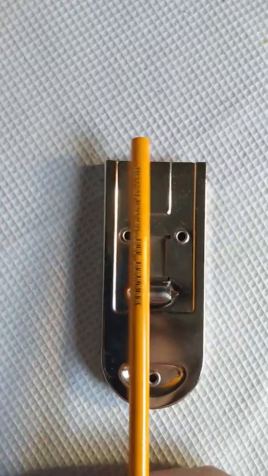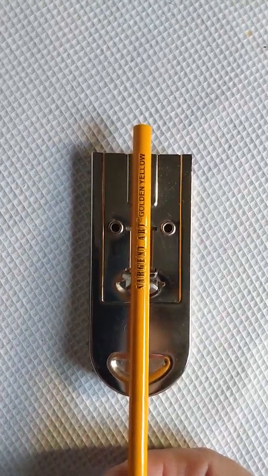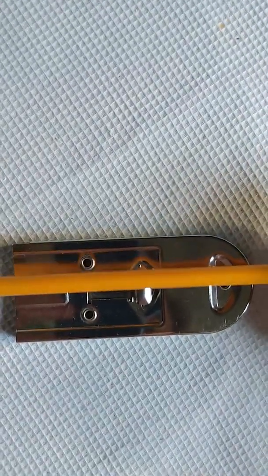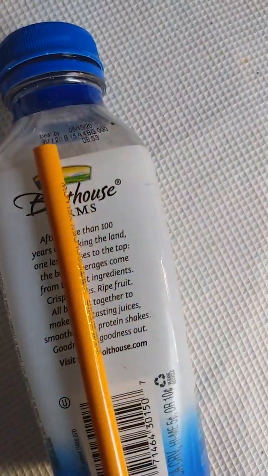Let me show you some examples of symmetry. A scraping tool. Symmetry means it's the same on 2 sides, whether left, right, or top, bottom. When we look at it, we can divide it down its center. Smoothie bottle, divide down center.